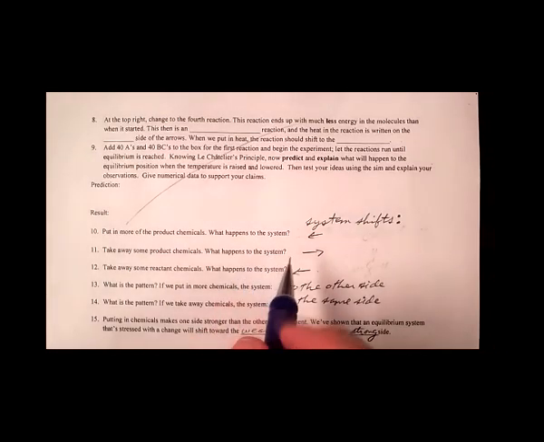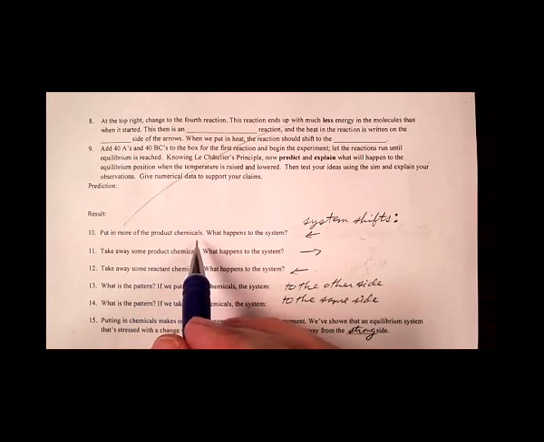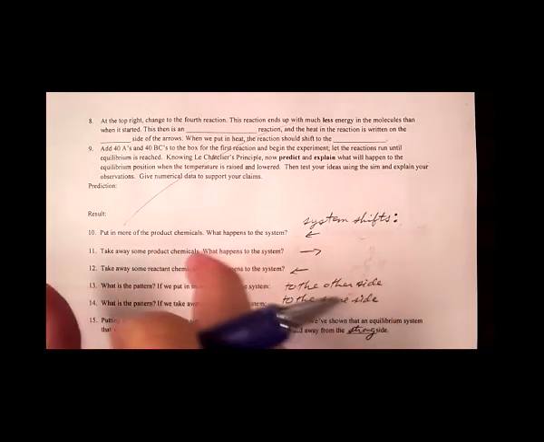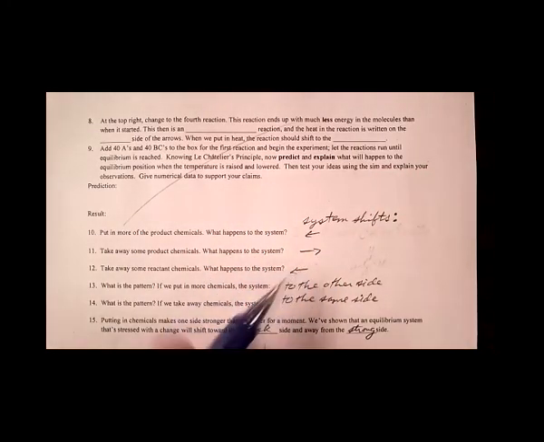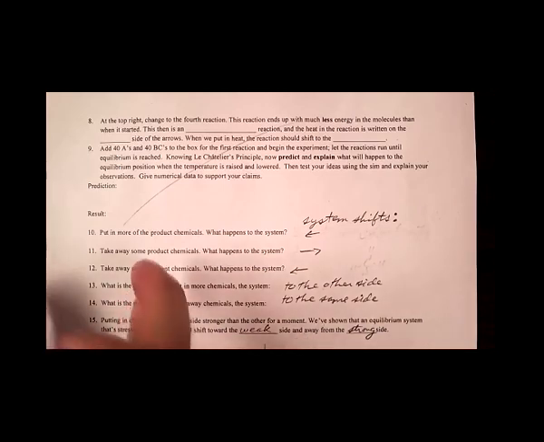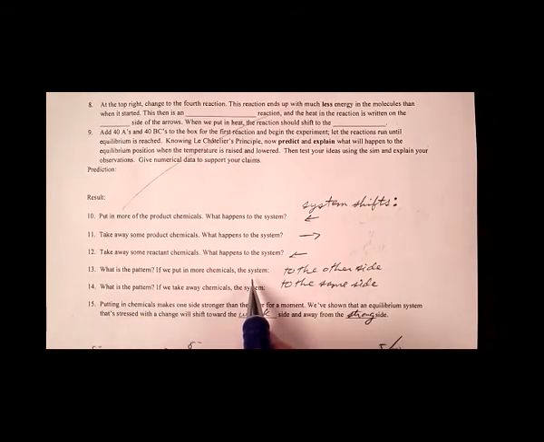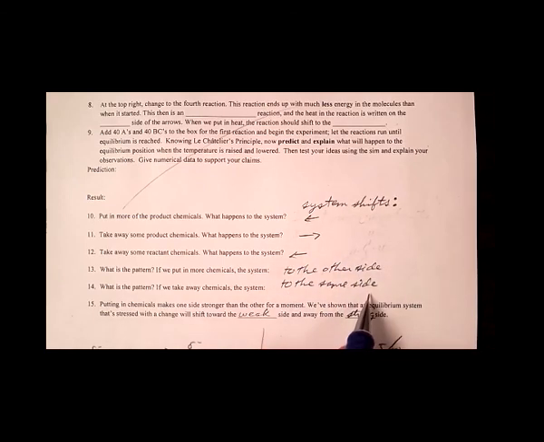So I'm just going to discuss the answers here. Put in more of the product chemicals. It doesn't matter if you have an exothermic or endothermic reaction. If you give it more products on the right, it will shift to the left. Take away some products, take them away, it will shift to the right. Take away some reactants, what happens? It will shift to the left. What's the pattern? If we put in more chemicals, the system will shift to the other side. If we take away chemicals, the system shifts to the same side as the chemicals were on.